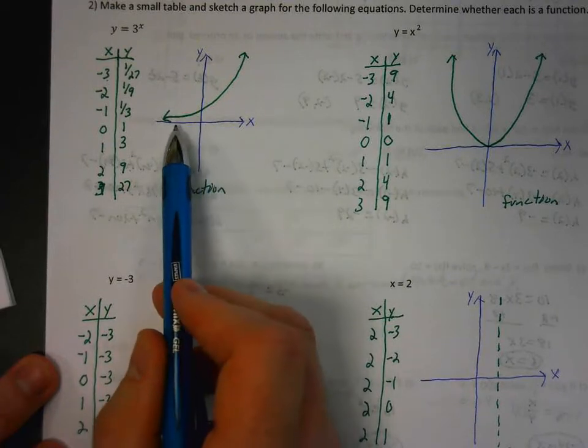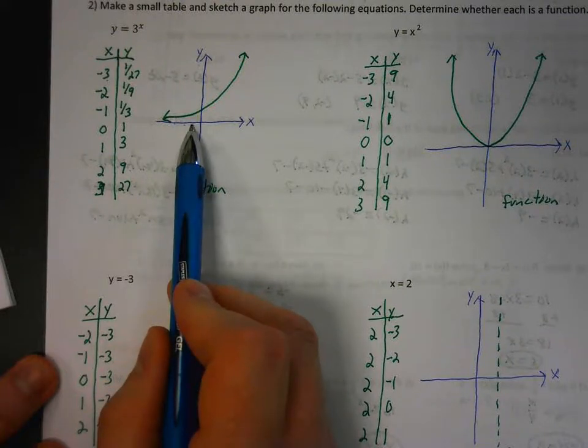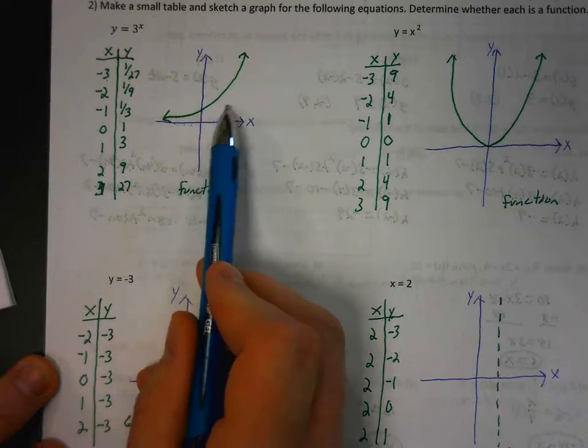As you trace the graph, you can see if x is a negative number, like say -3, you can only get 1 point right here. If x is -1, you only get 1 point on the graph. If x is 0, you only get 1 point, and so on.